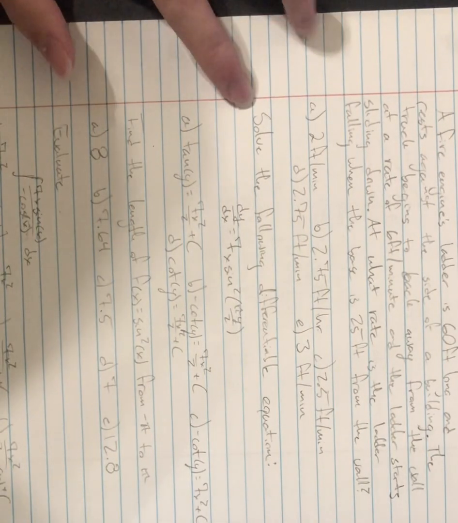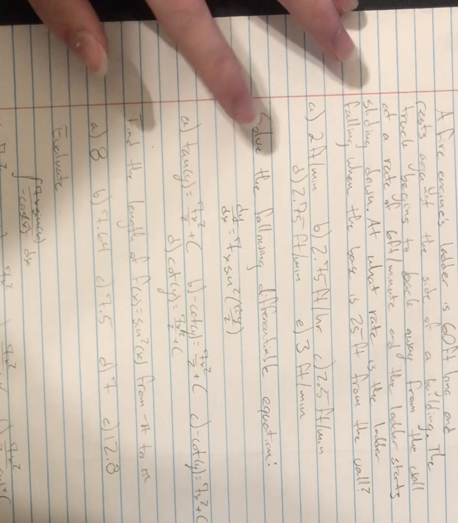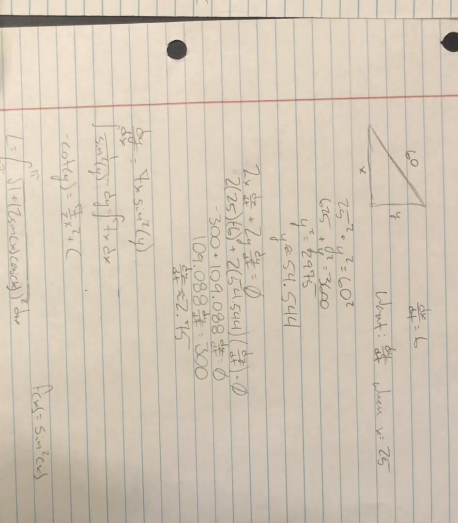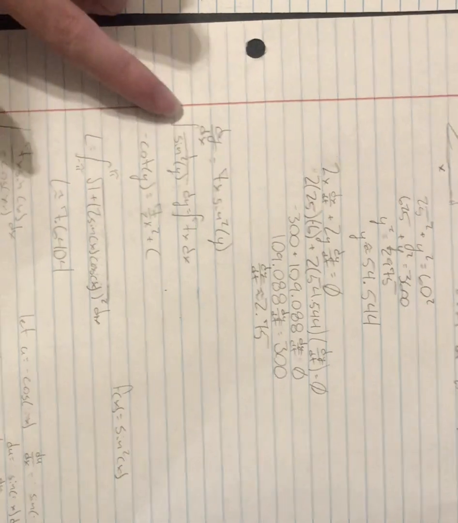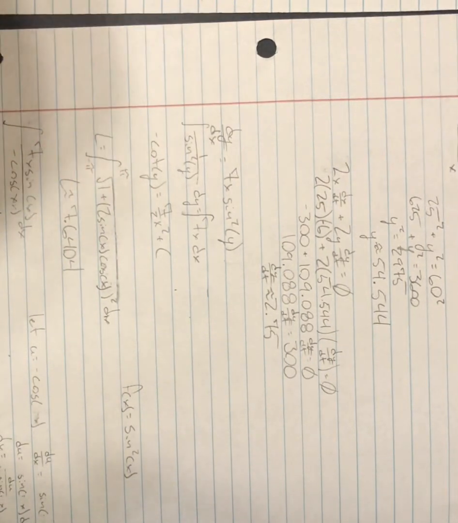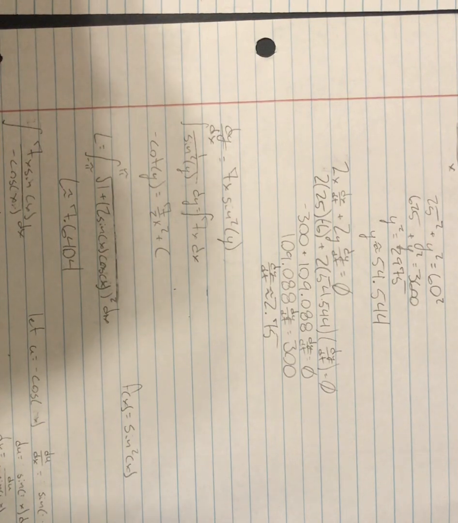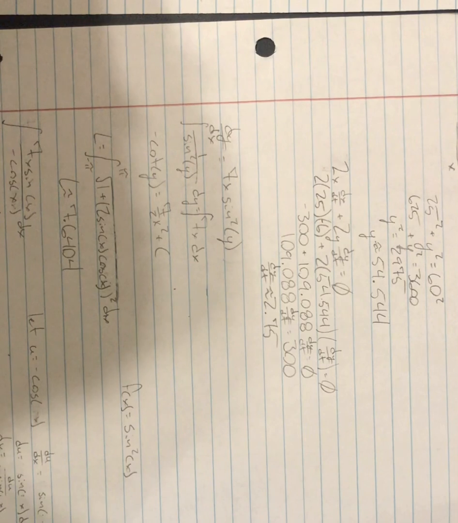So the second problem says solve the following differential equation. dy dx equals 7x sine squared of pi y over 2. So we would start by getting all of our y and dy and then x and dx on the same side. So you get 1 over sine squared of y dy equals 7x dx.